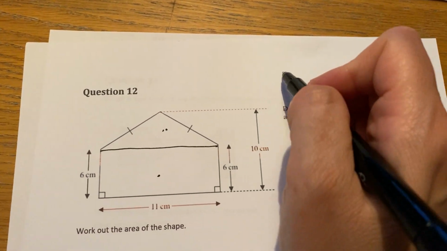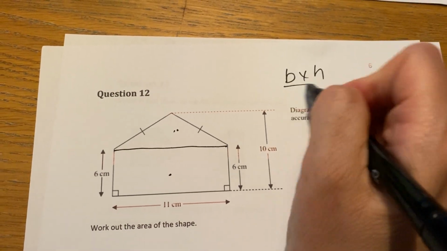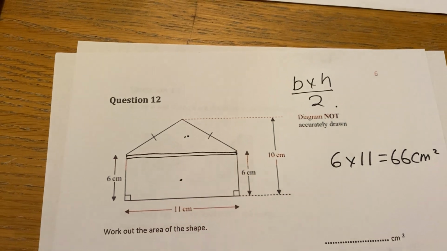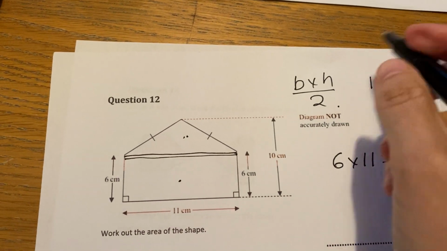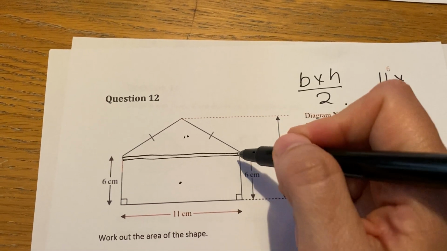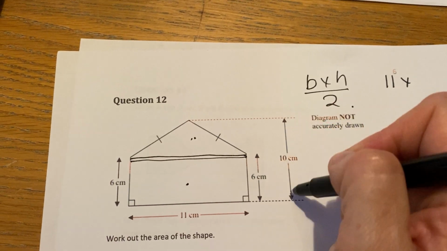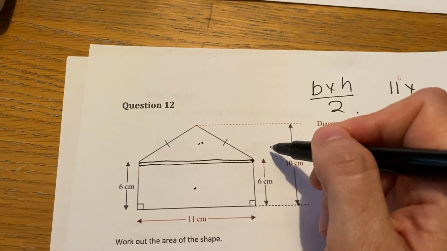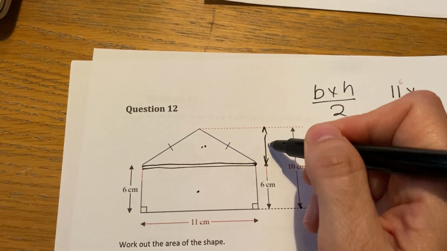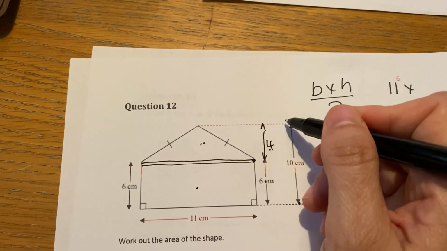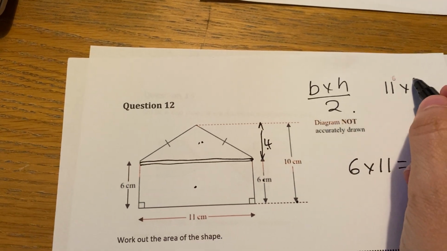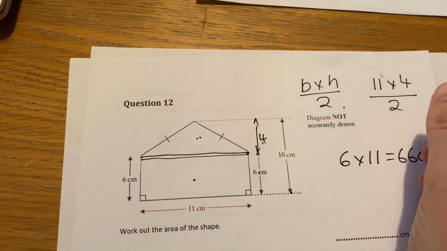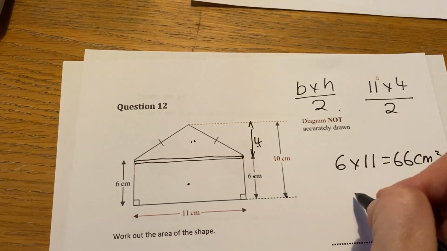So the formula for a triangle, base times height divided by 2. So the base of my triangle is 11 centimetres. The height of the triangle must be 4, mustn't it? Because this whole thing is 10 centimetres and this is 6. So this bit here must be 4 because 6 and 4 makes 10 altogether. So 11 times 4 is 44, divided by 2 is 22 centimetres.